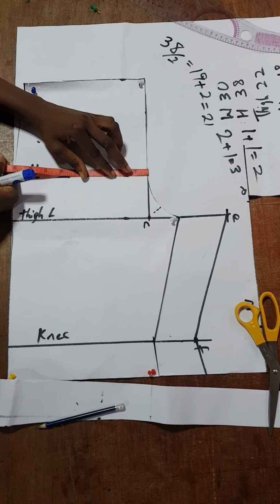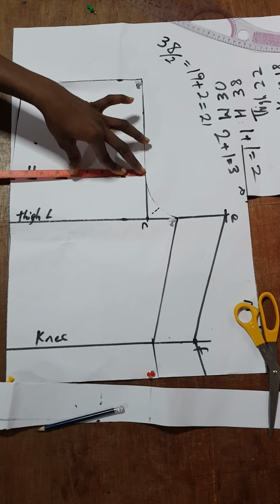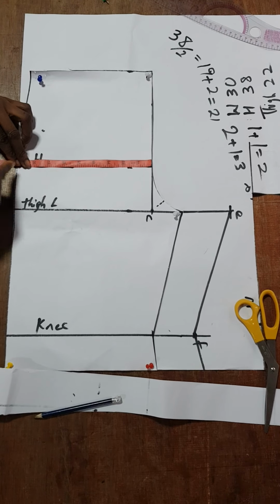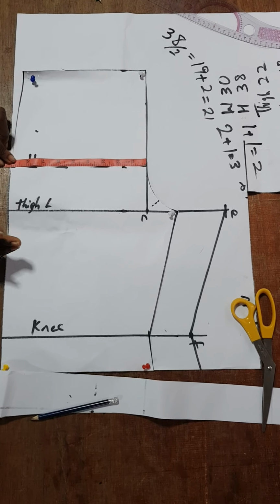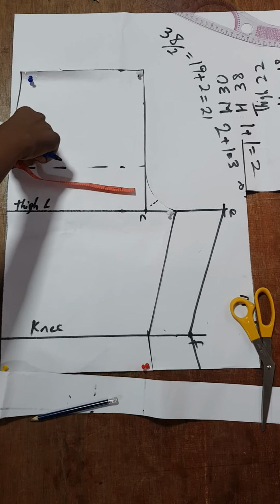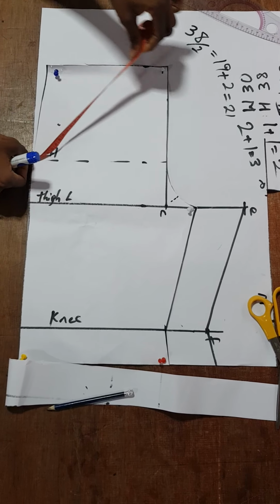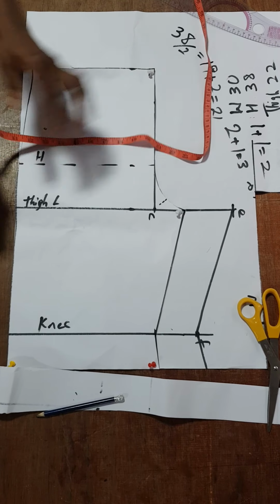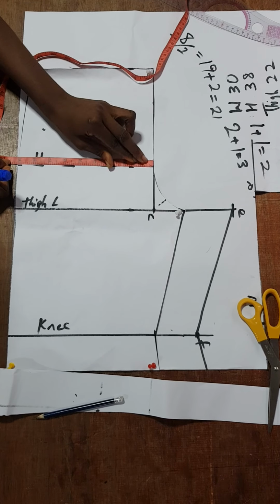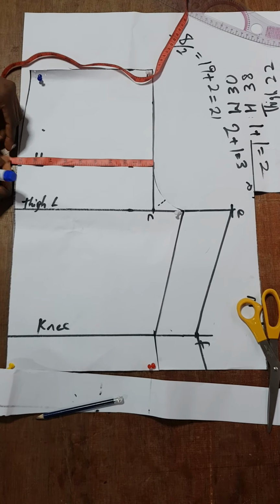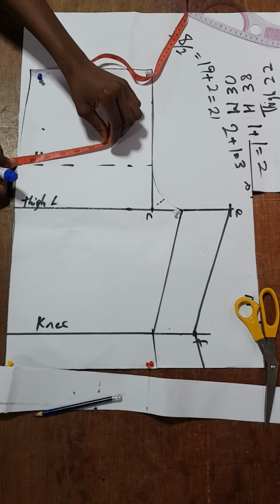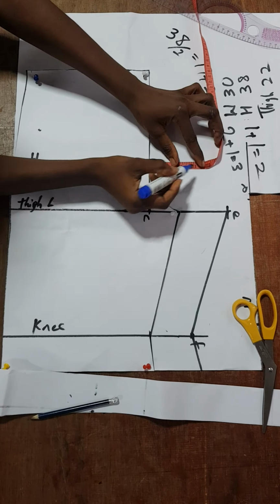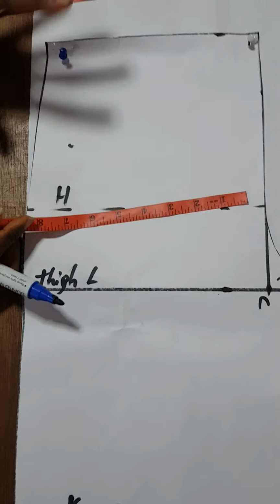So the first thing I'll do here is I'm going to measure the front hip. Okay, from this edge, this center front to the side seam. Okay, I have 9 inches. Now, I will have to continue my tape at this spot till I get what I want. So it's also the same thing as saying if this is 9, I also need to complete it. So I'm going to place the same 9 inches here to get 21.